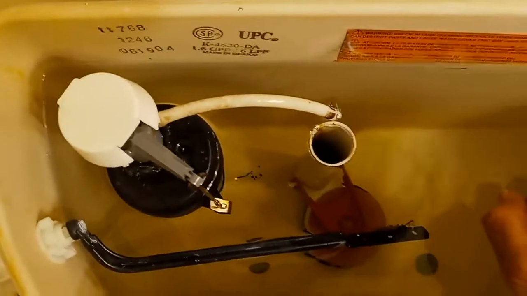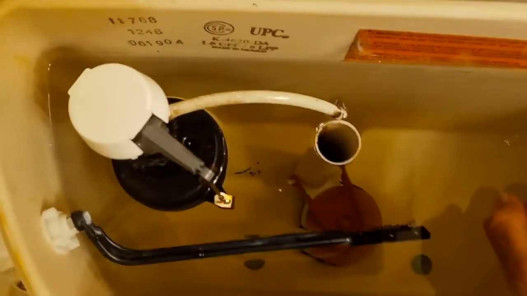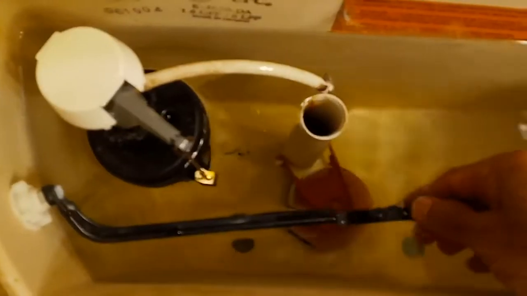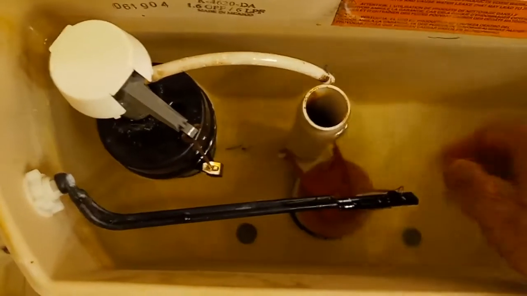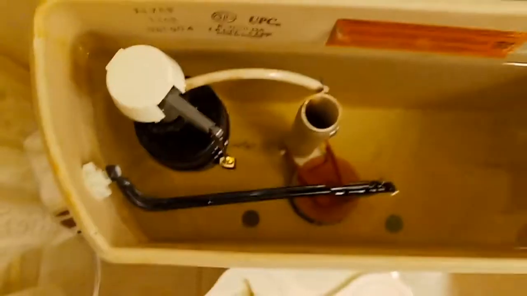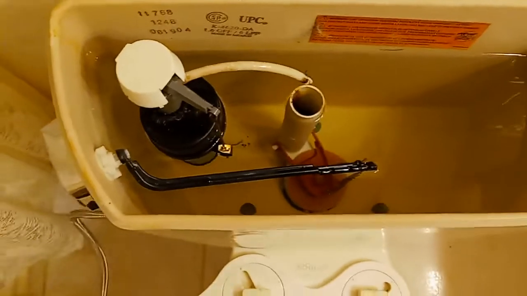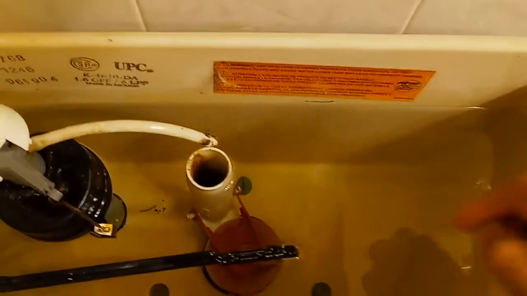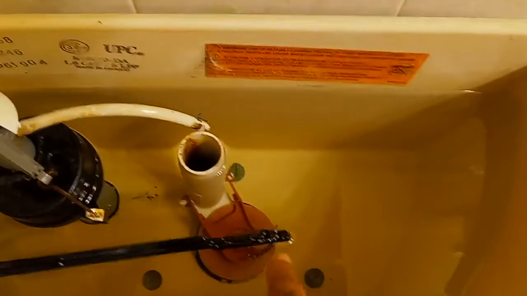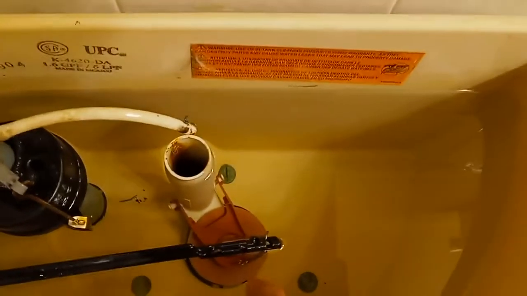So if the water is just flowing out continuously, then you'd hear a sound as if a tap is running, or water is just flowing out continuously. Anyway, those are the components of the toilet. So today what we're looking at is a possible leak from the flush valve.